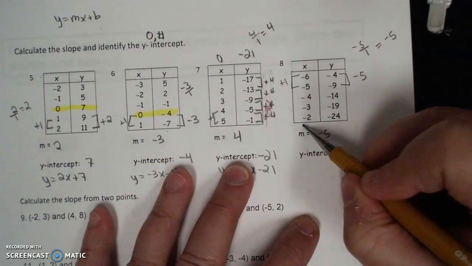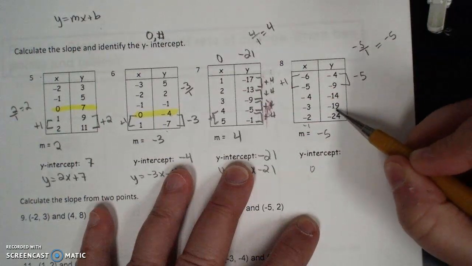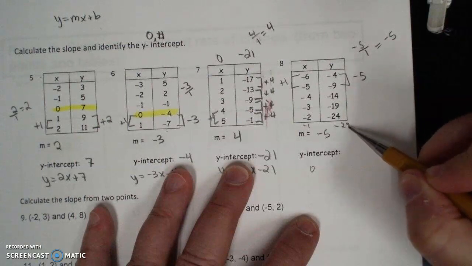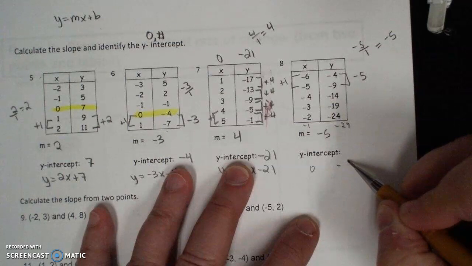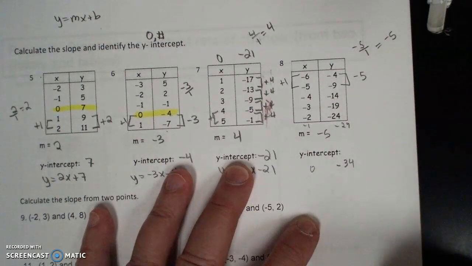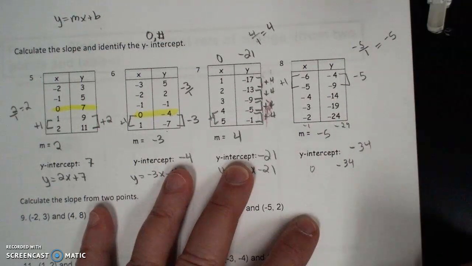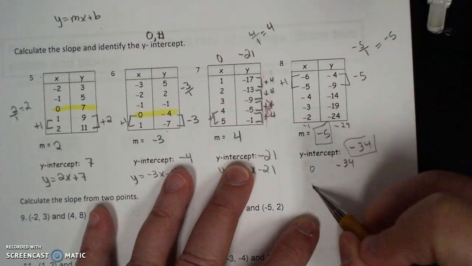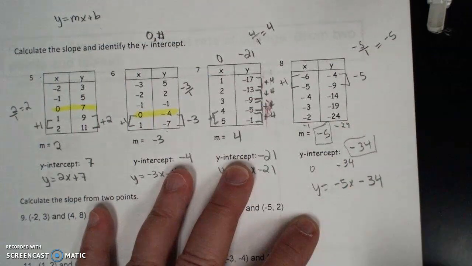But after negative 2 is negative 1, and after negative 1 is 0. And if I'm subtracting 5, I can subtract 5 again to get to 29, and subtract 5 again to get to 34. So my y-intercept is negative 34. There's my slope, there's my y-intercept. Y equals negative 5x minus 34 is my equation.